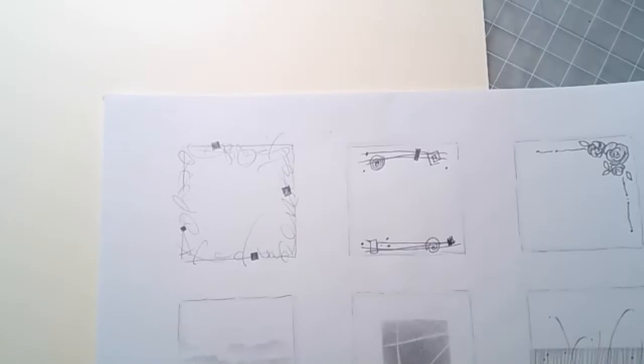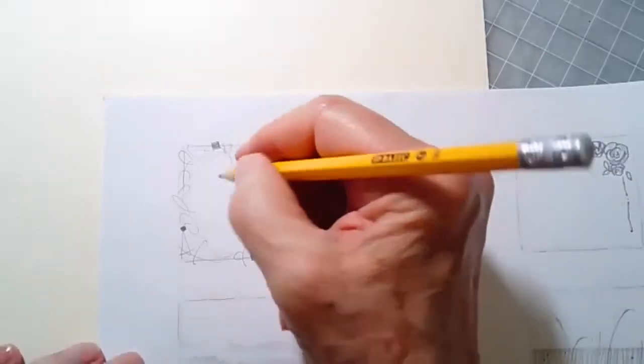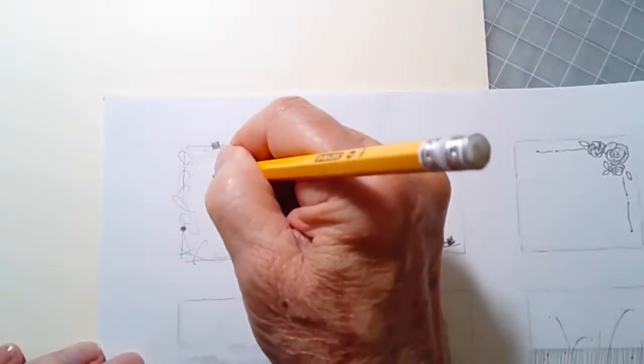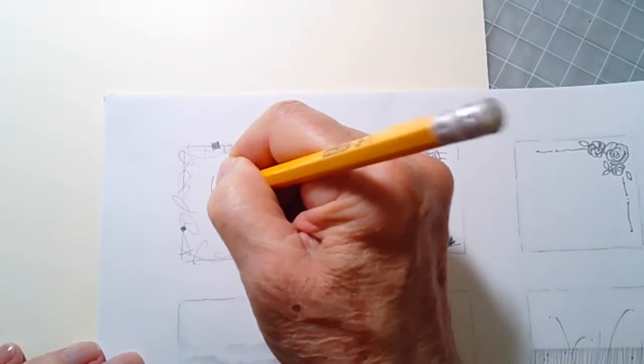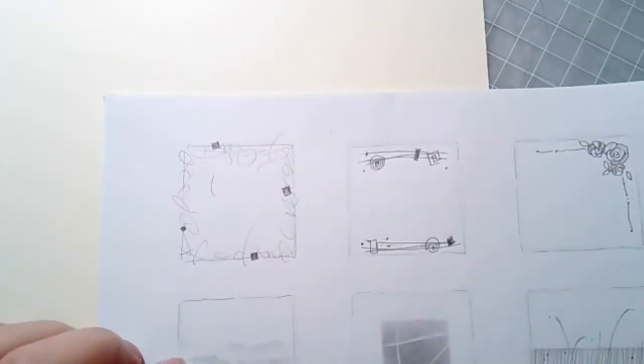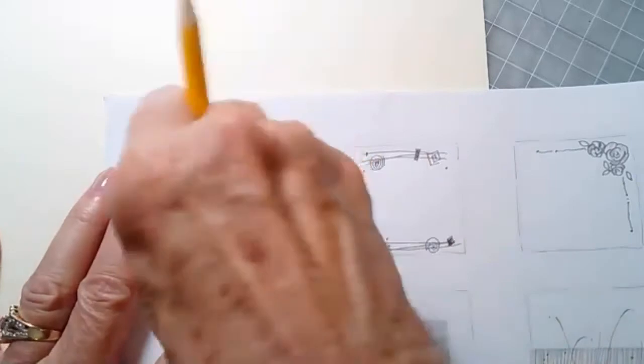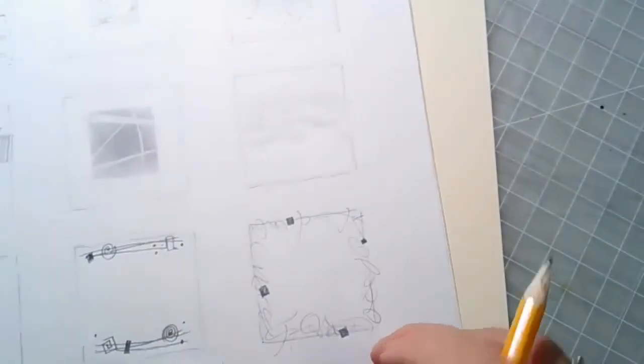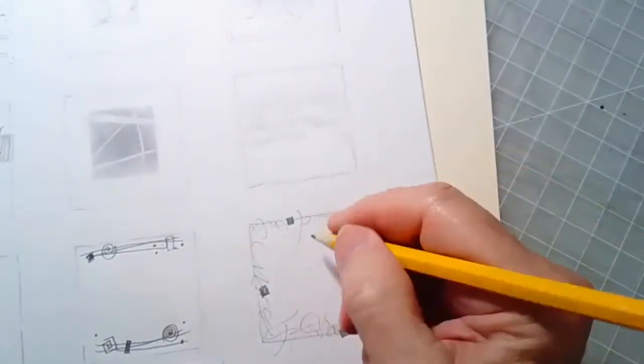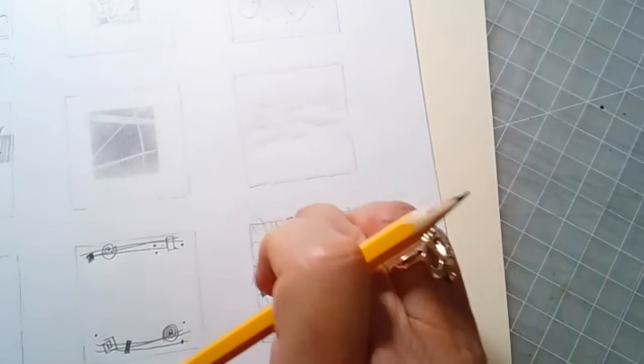And then this would be something inside you could write. Oh, wait, that's upside down. Hold on. I'm going to switch that around. Maybe that came in a little too far.